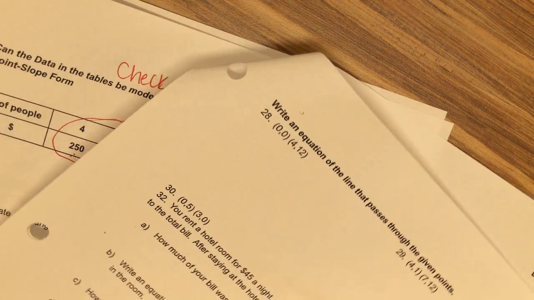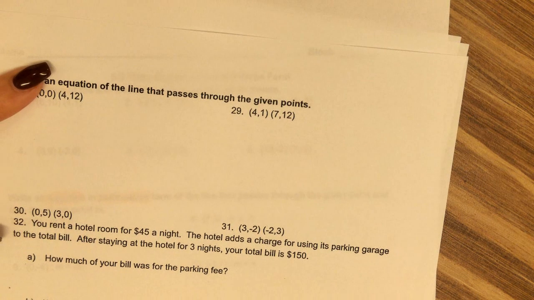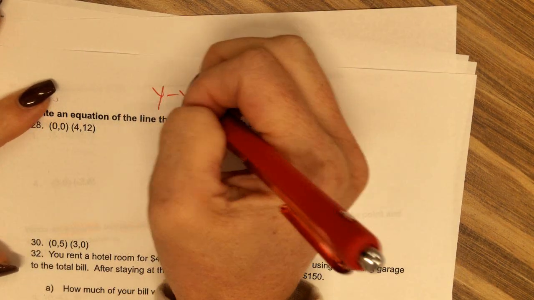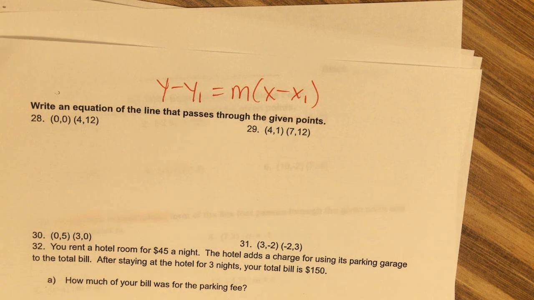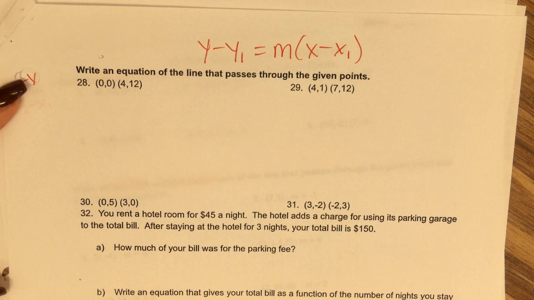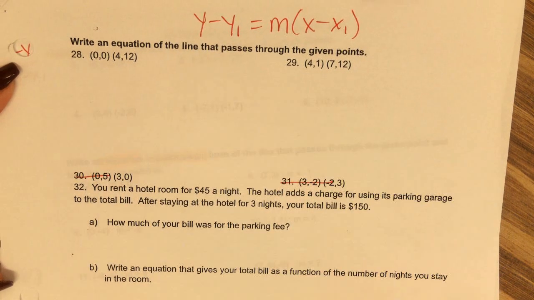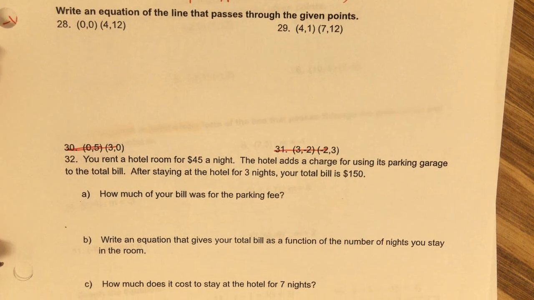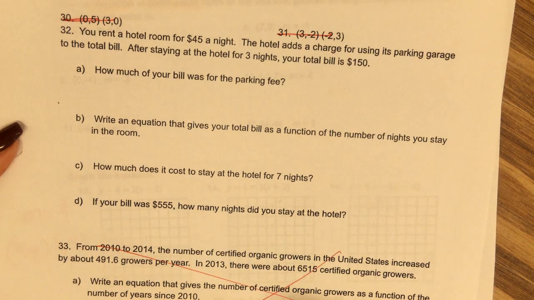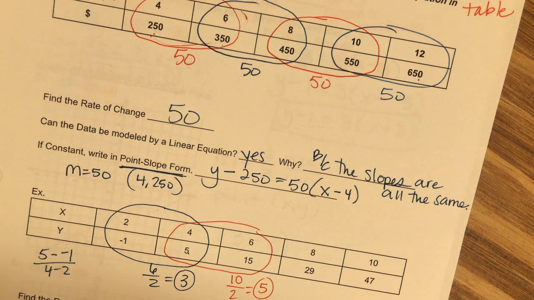Okay? Turn the page. You are going to do 28 and 29. It wants you to write an equation in slope point form. So this form. And again, you get to pick the point that you want to use. Take off 30 and 31. There's no room to even show your work. And then we're going to do 32 and take off 33. Okay? Any questions? Get started.